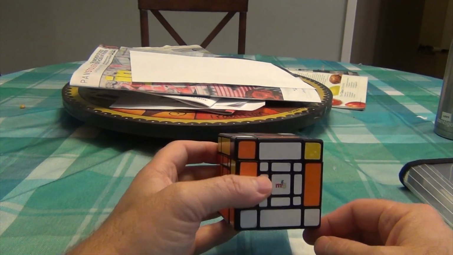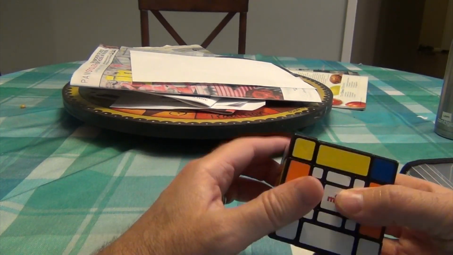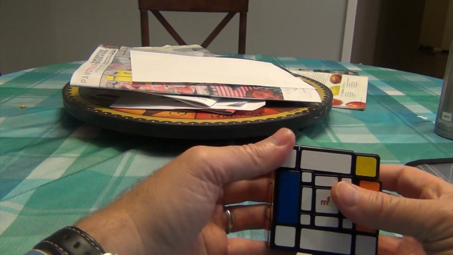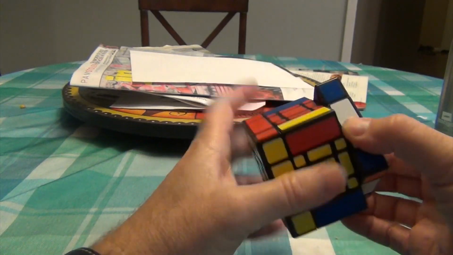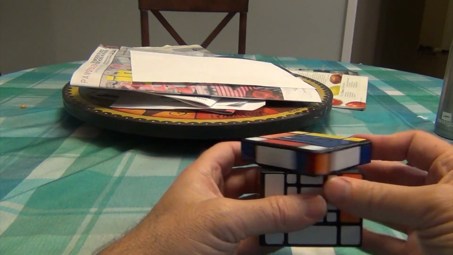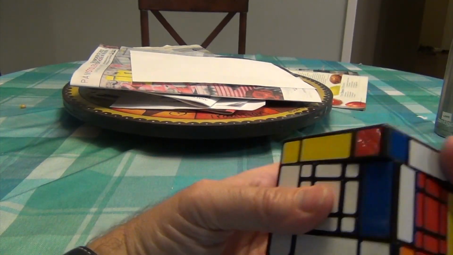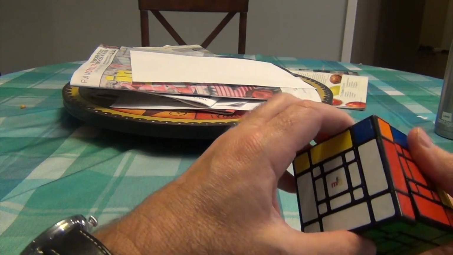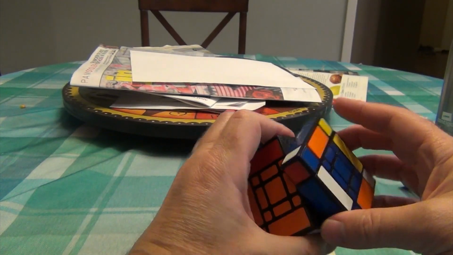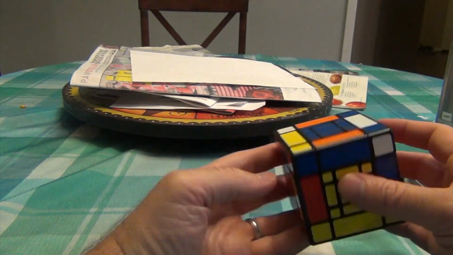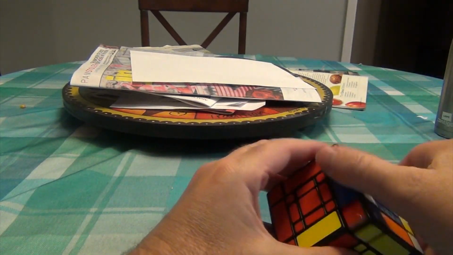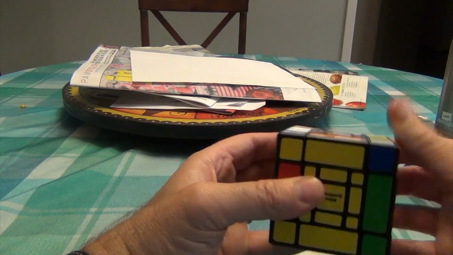Second layer is next. I assume 3x3 knowledge. This will move here. UI, LI, U, L, U, F, UI, FI, pops that in there. This will go here. UR, UI, RI, UI, FI, UF, pops that in there. And this is all twisted around. But we've got this guy here that we can put in.